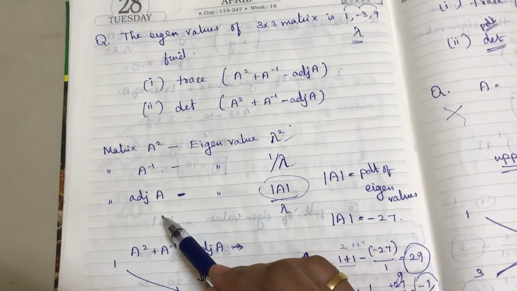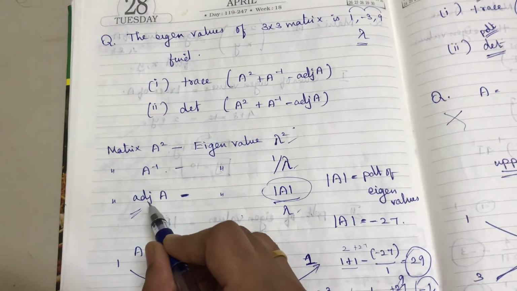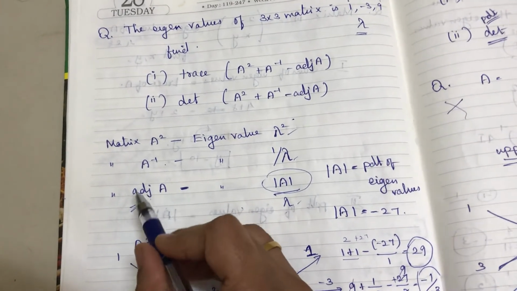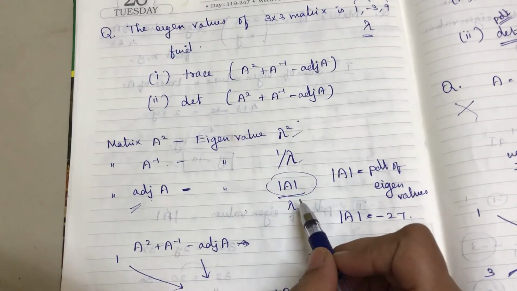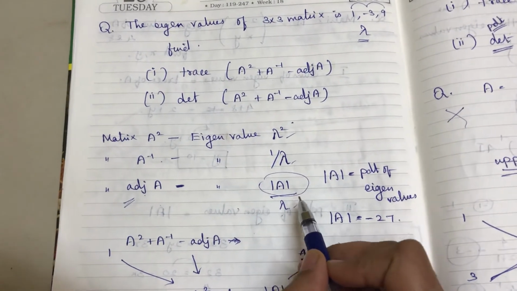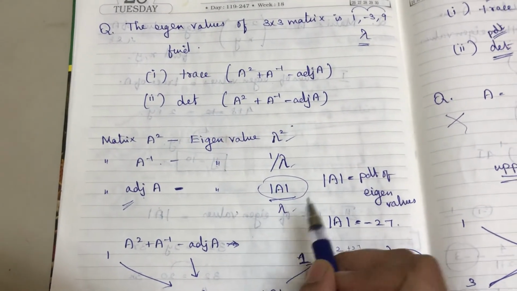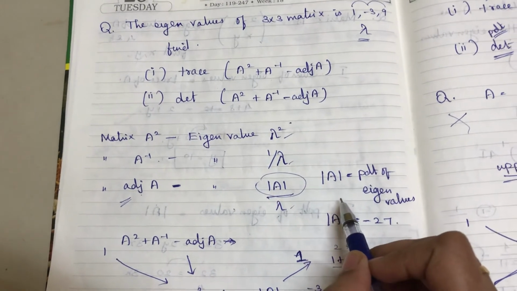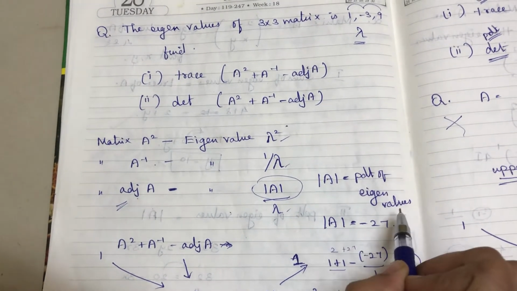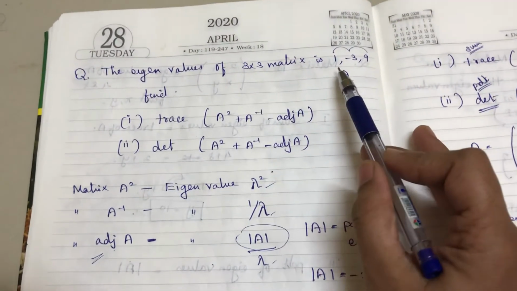What is Aj? This is important. What is the eigenvalue for the matrix Aj? It is nothing but the determinant of A by lambda. Okay, we have to find the determinant of A. The determinant of A is nothing but the product of eigenvalues, right? So what is the product here?